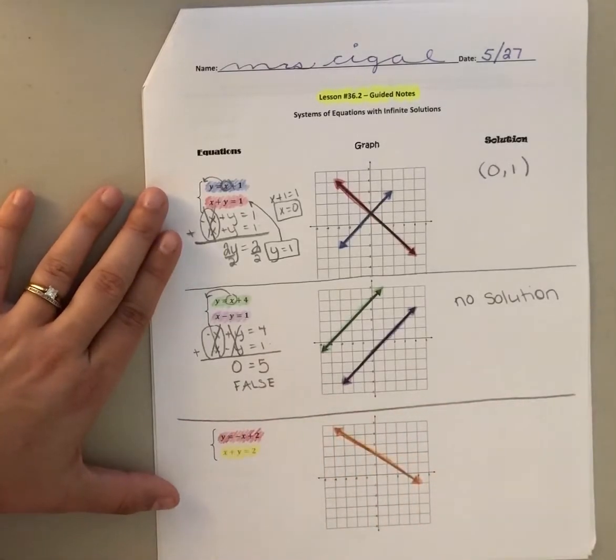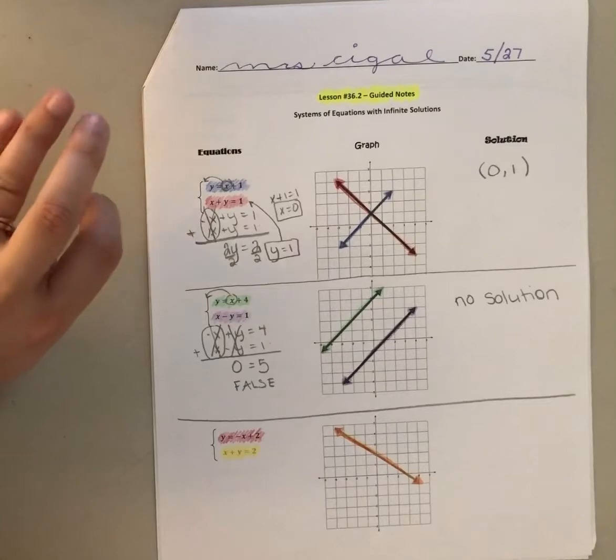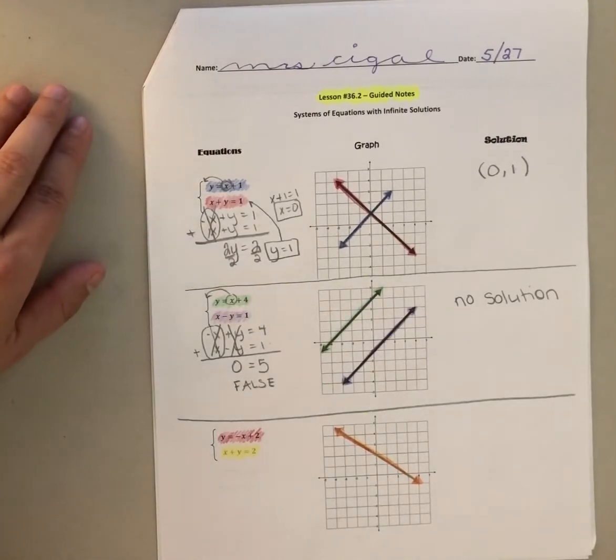I don't recommend that you jump right to that option. I want you to try it algebraically first, but there is definitely nothing wrong with using Desmos to check your work at any time.